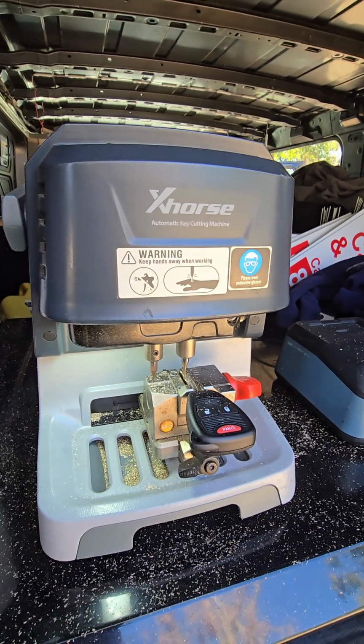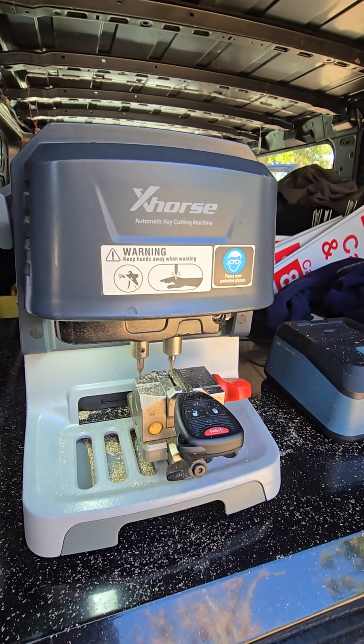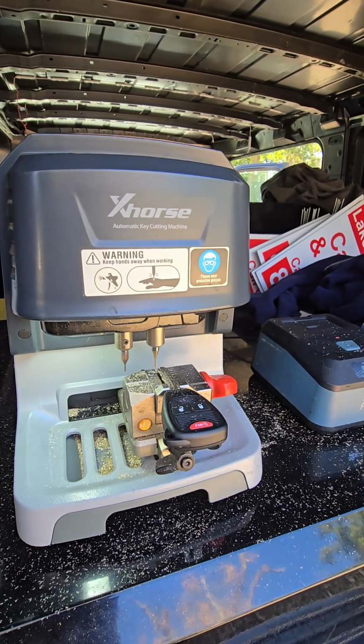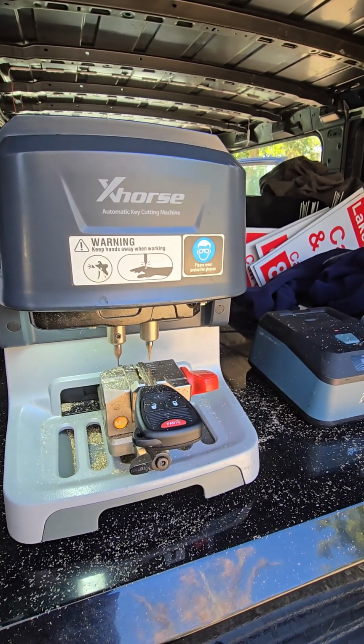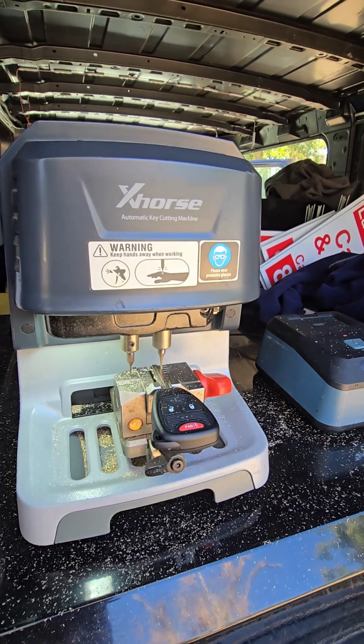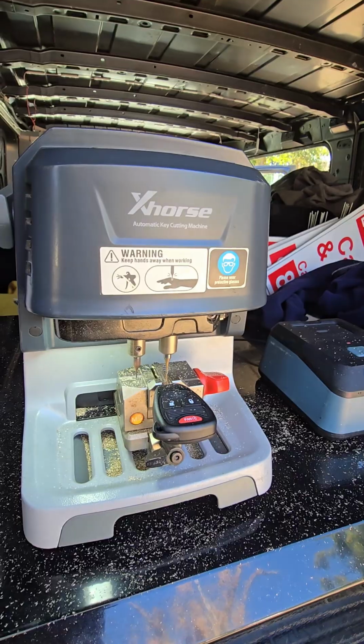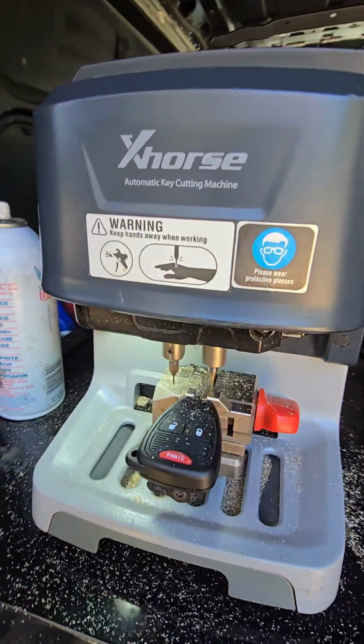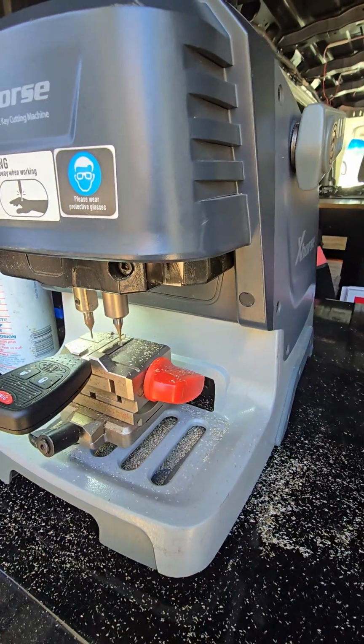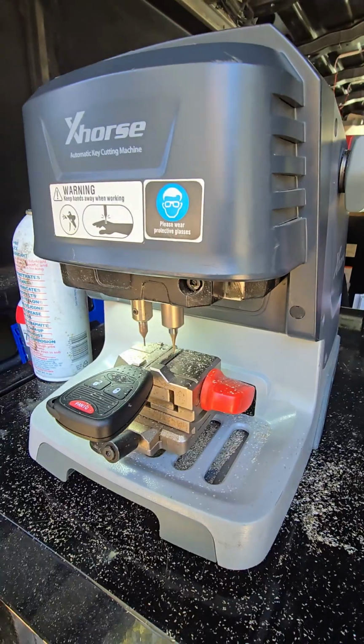Now I was just speaking with the customer, and he was telling me that he had a separate key and separate remote, which kind of threw me off a little bit. Is this a real old system where they had the separate remotes from the separate key? And if it is, I probably wouldn't be able to program one of those remotes.